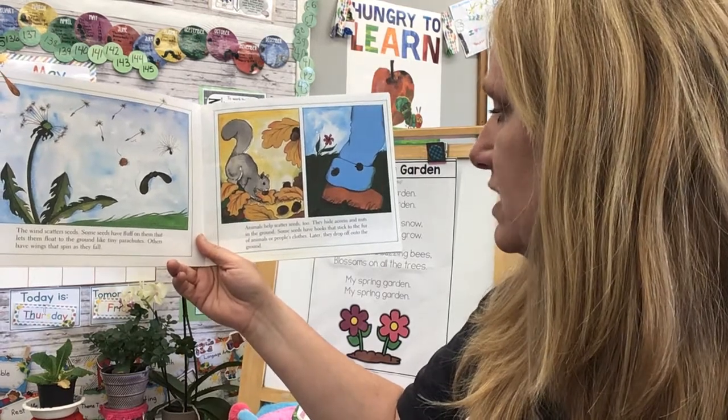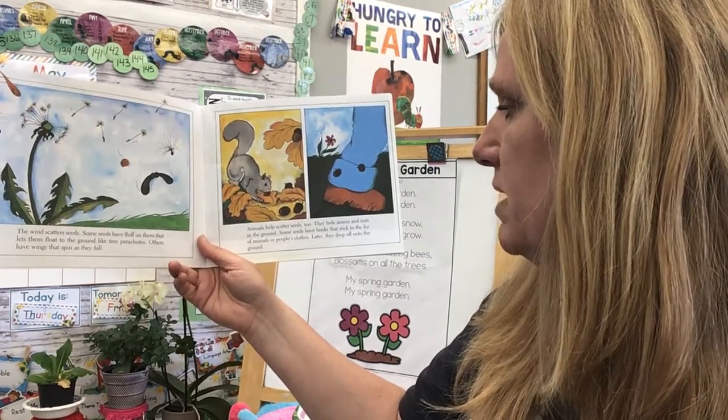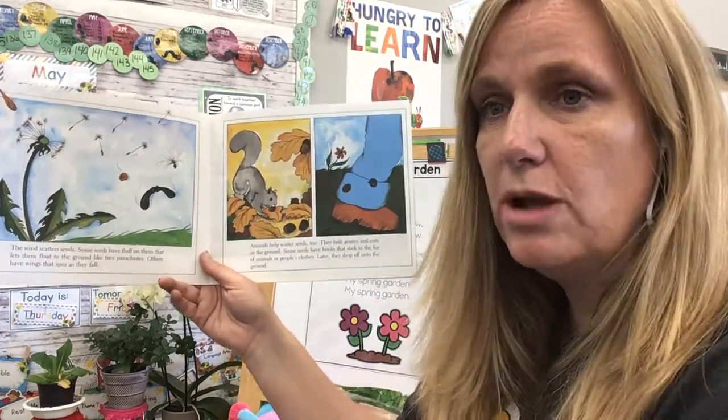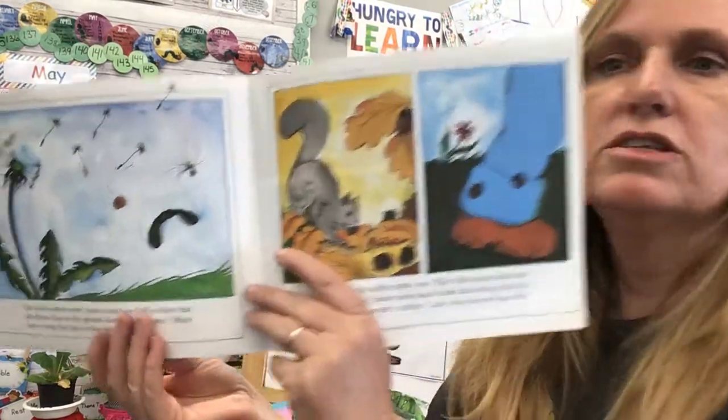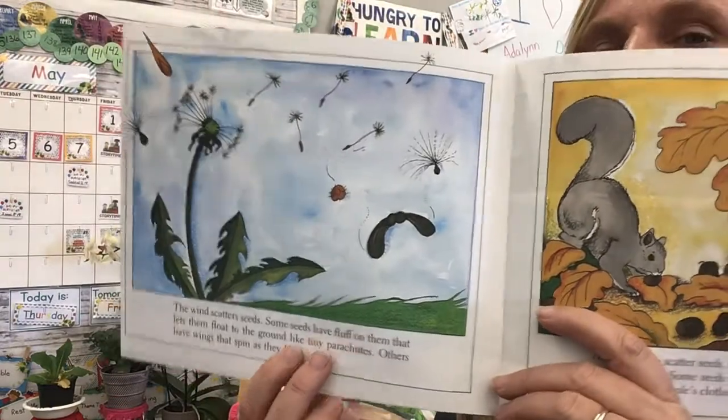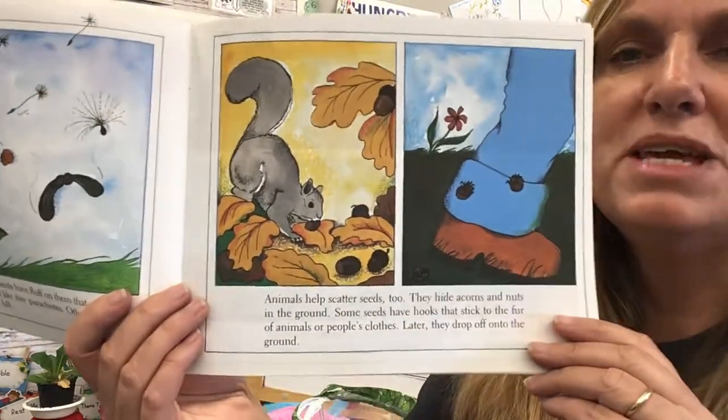Some seeds have hooks that stick to the fur of animals or people's clothes, and then later they drop off to the ground. So here's the wind as a source, and here's animals and people as a source.